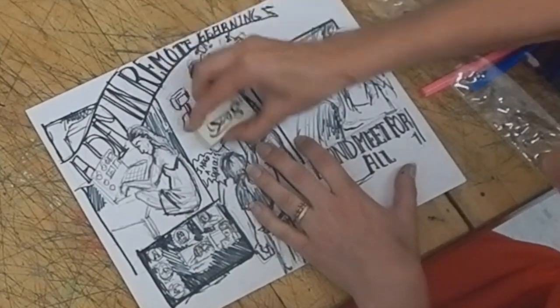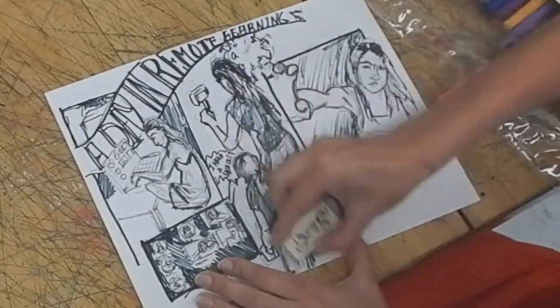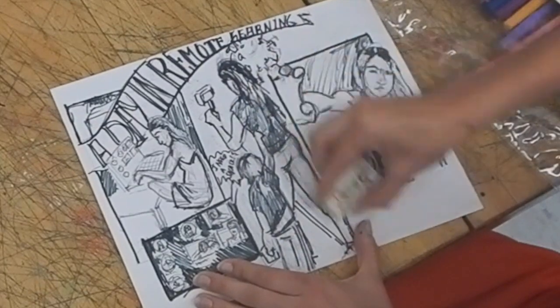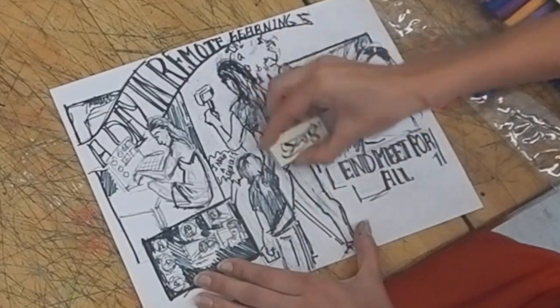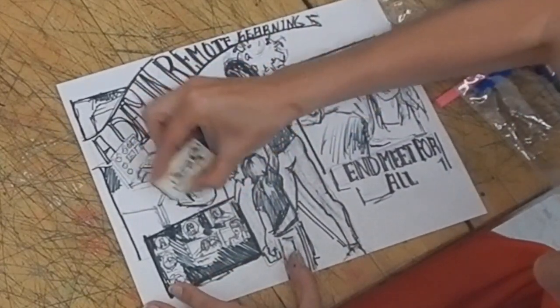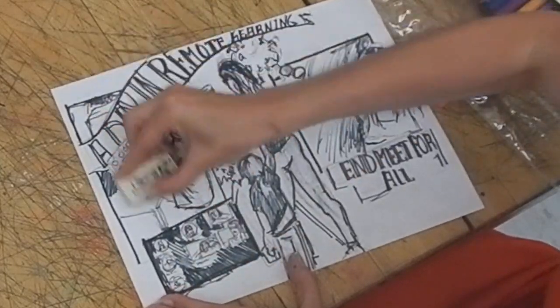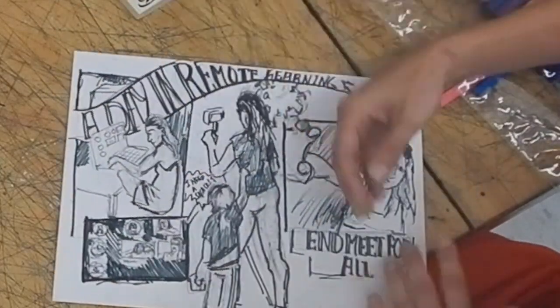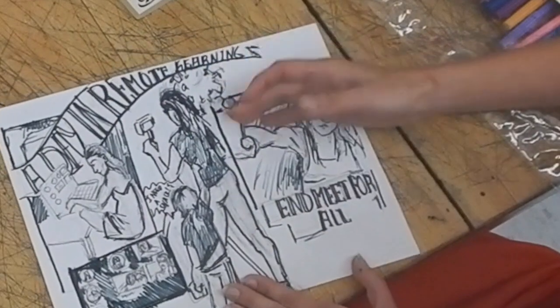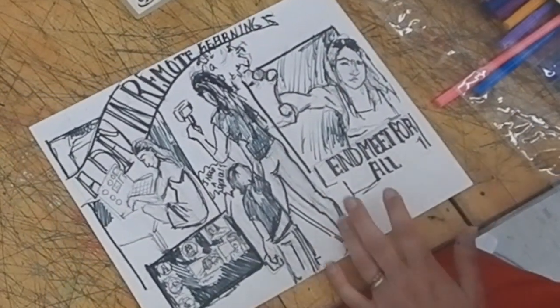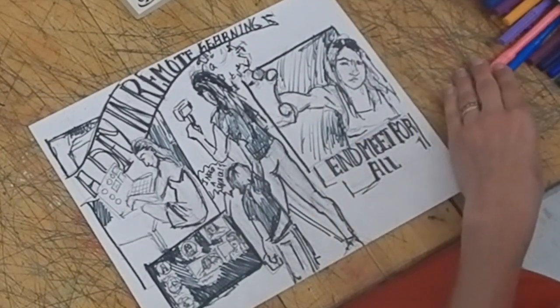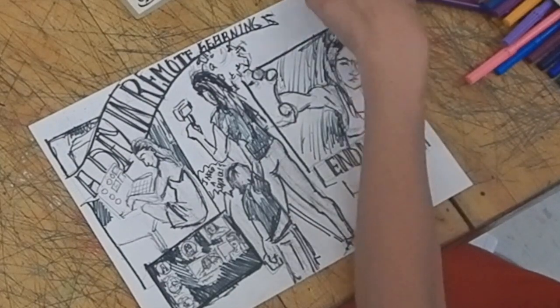So if you want, you can take an eraser. Sometimes I don't like erasing my under sketches just because I like the buildup of line, but you can do this if you'd like to. Okay. There's lots of ways that you can pursue the coloring aspects of this.